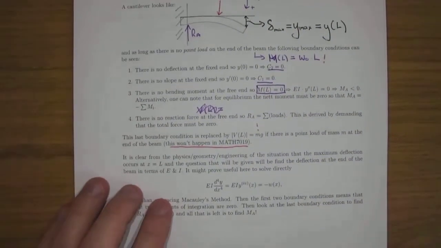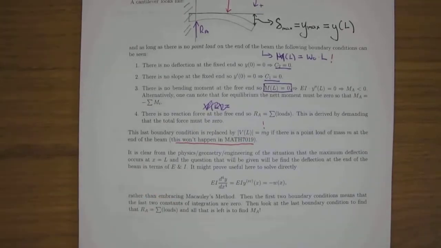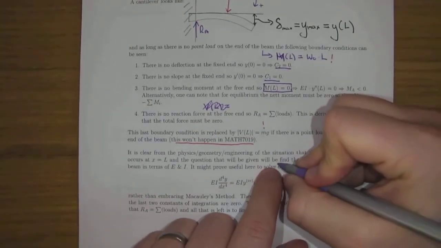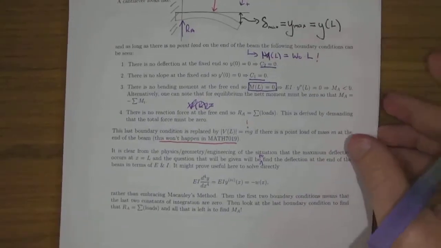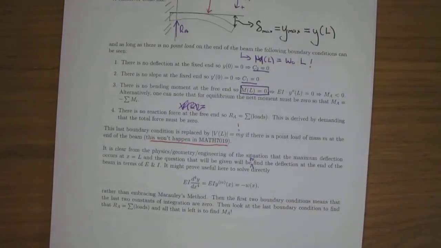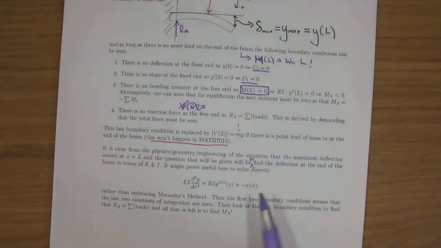And the question that will be given would be to find the deflection at the end of the beam in terms of E and I. It might prove useful to solve with the fourth order differential equation rather than what we've been doing, which is you write down the load per unit length, then you solve the second derivative bending moment is equal to that. You find the bending moment, you stop for a while, then you go off and find the deflection. You can just do it in one go.